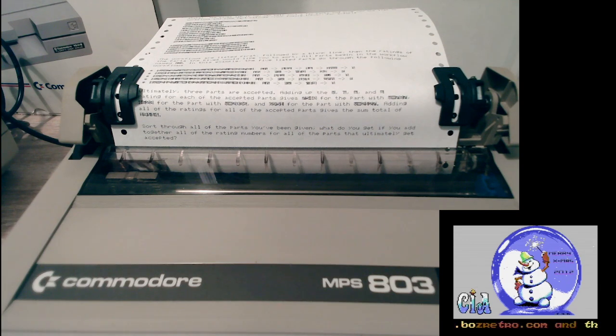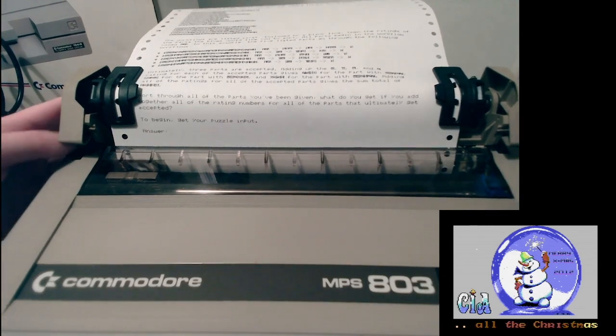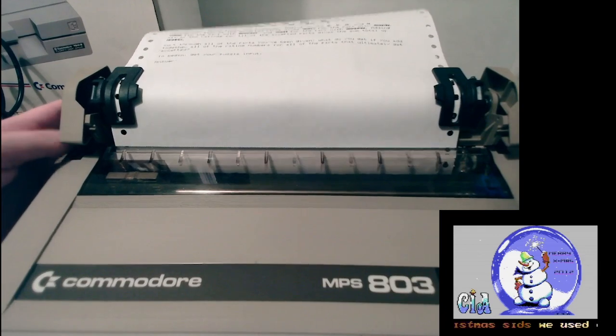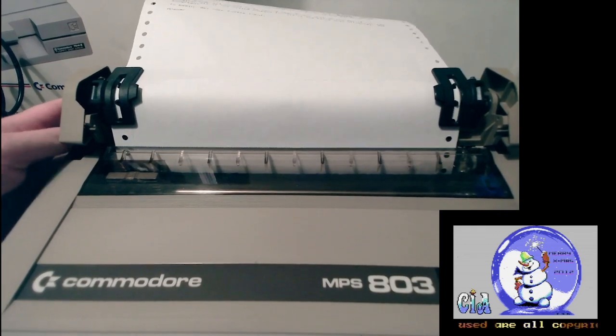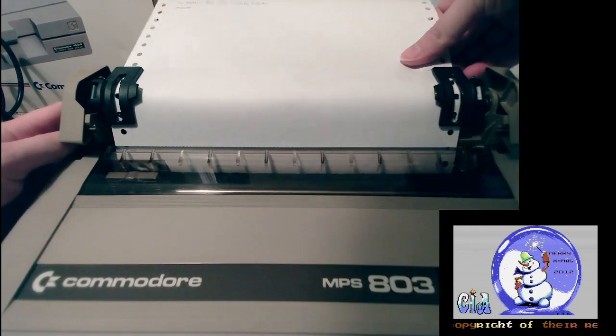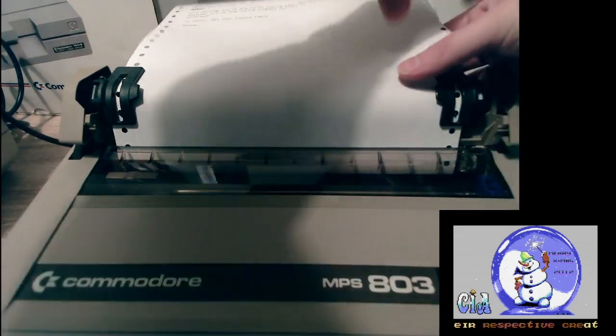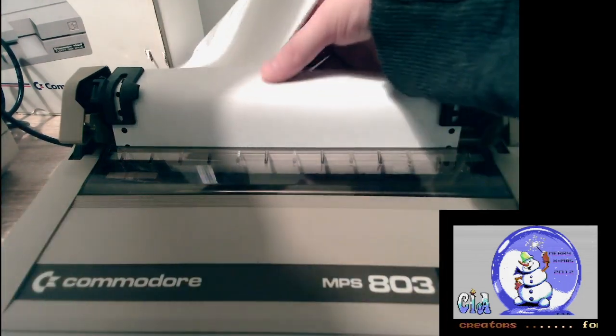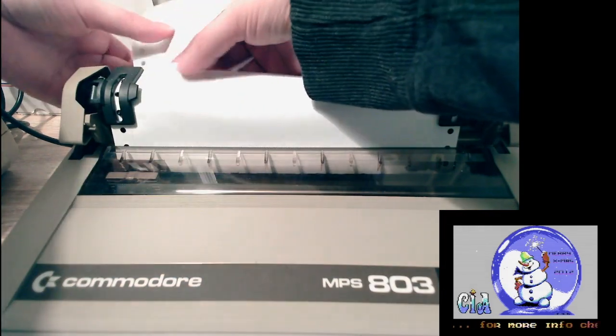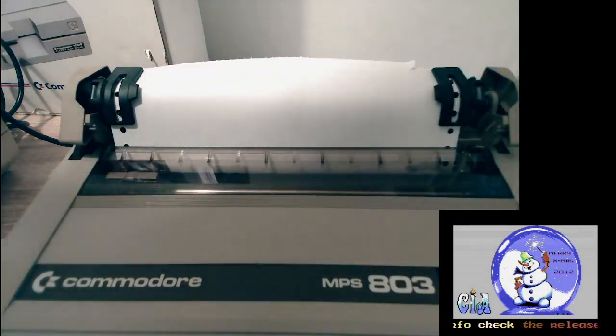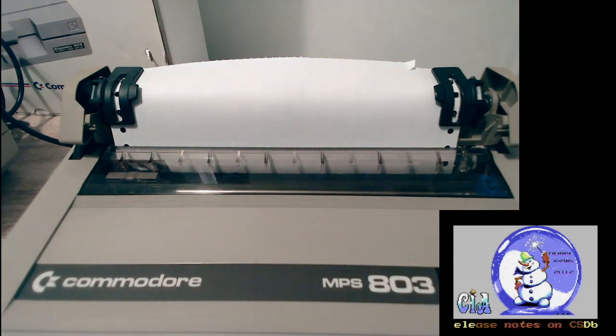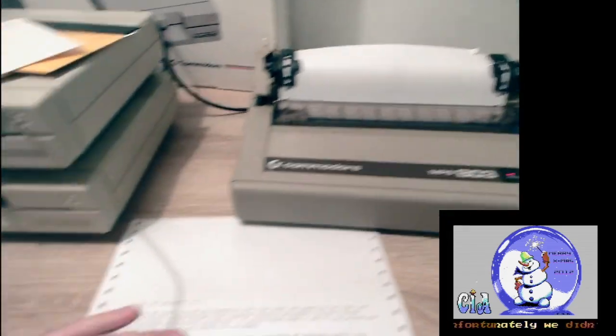We are on to day 19 of Advent of Code. And as usual, I have got the problem printed out with my Commodore MPS 803 printer. So let's take a look at what we've got. Okay, so there's 2 pages with quite a lot of black ink on it.